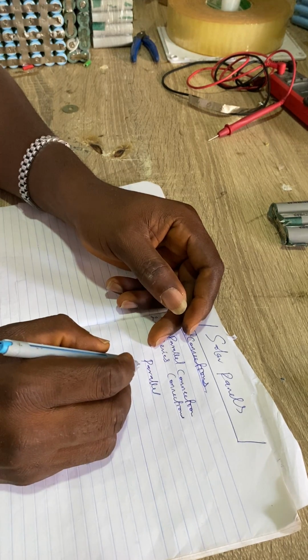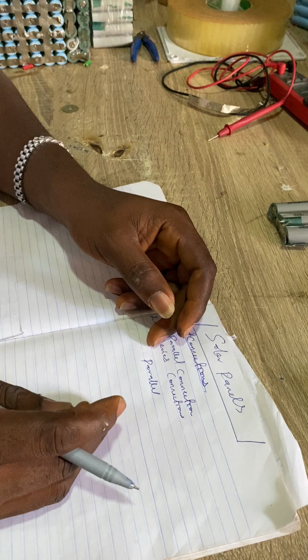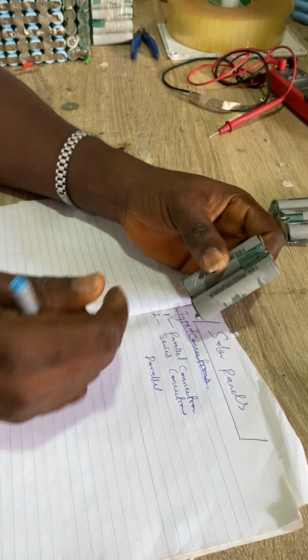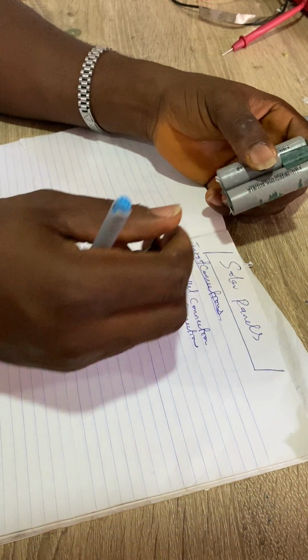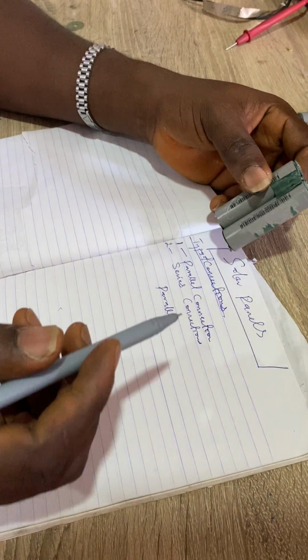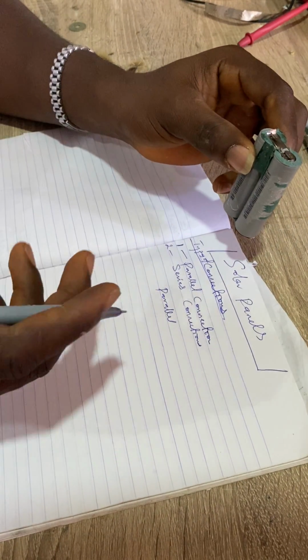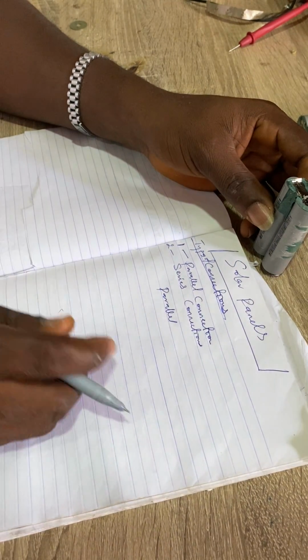So when you hear something like parallel connection, what it simply means is, in parallel connection, the voltage of whatever you want to parallel remains the same, but the capacity increases. Okay, for instance, give me one cell, just a single cell.